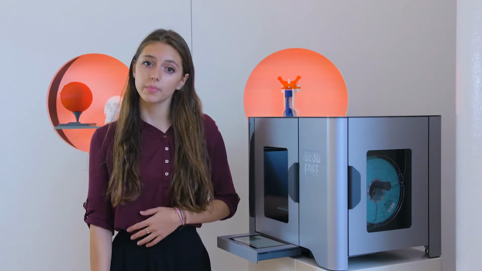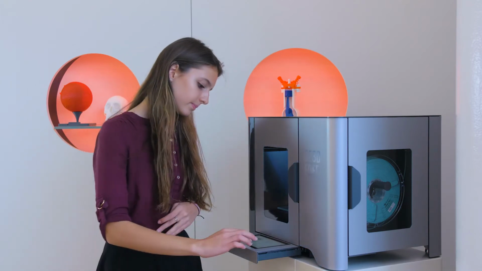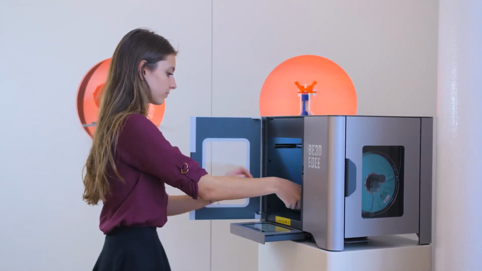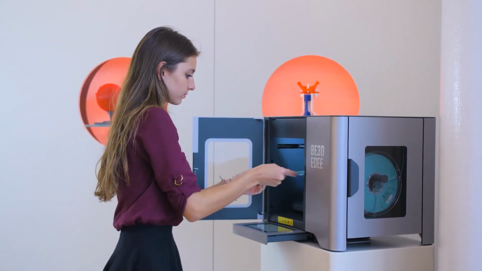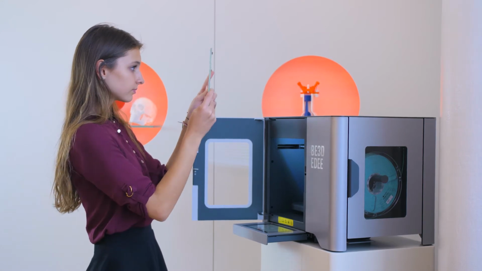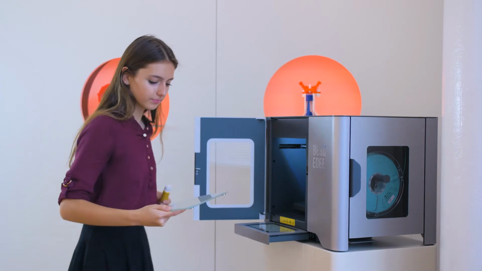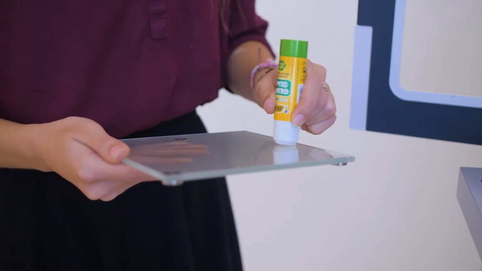But now I want to print the math spinner, so I'll choose that. The doors open only after I have selected a print job and select print. I'm going to make sure that the glass is clean after the previous user and apply a light layer of glue. That is very important and ensures the first layer adheres properly.